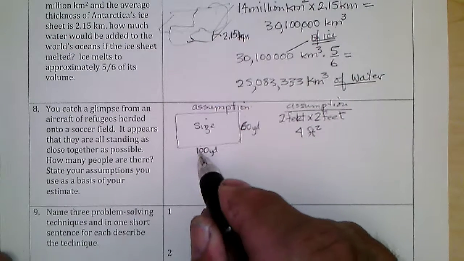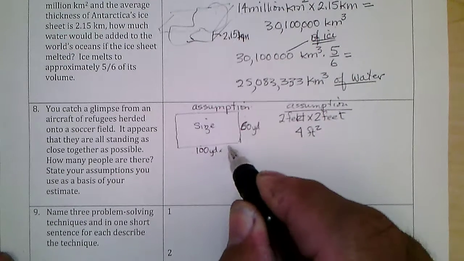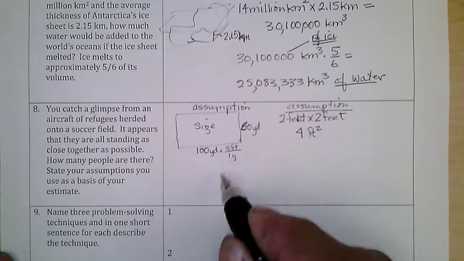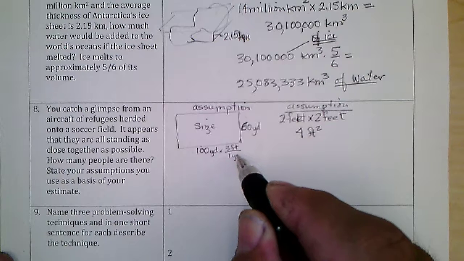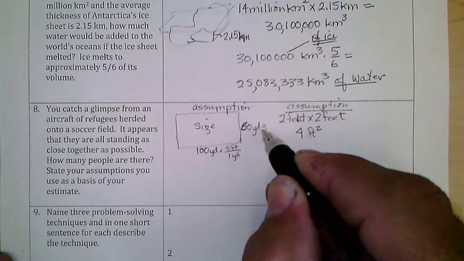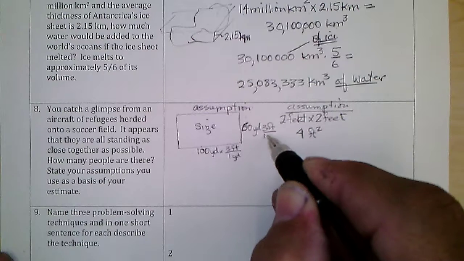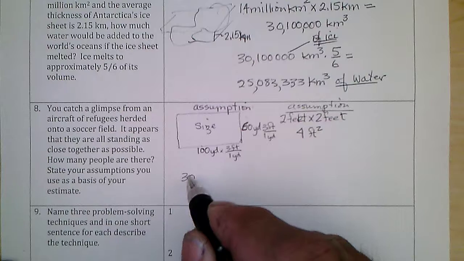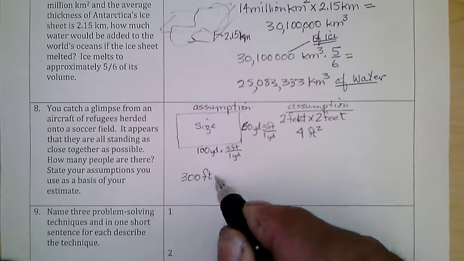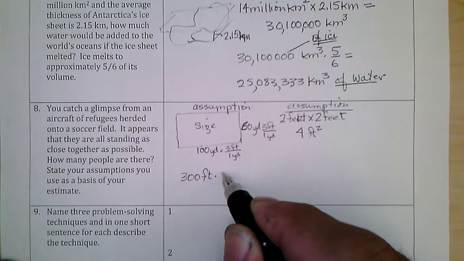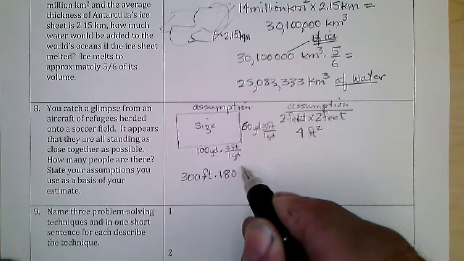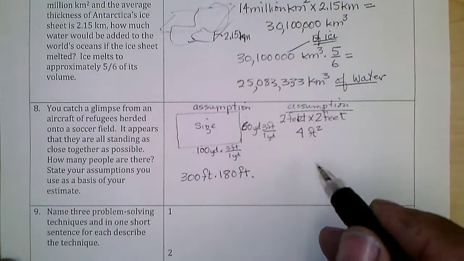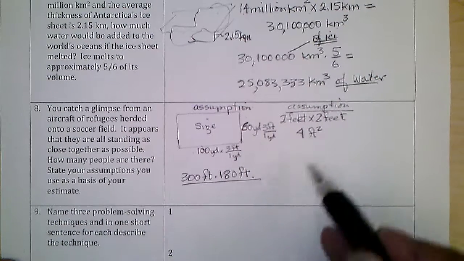Now, if I have 100 yards, if I multiply it by 3 feet makes 1 yard, I'll have 300 feet, and I'll have to do the same here. 3 feet is 1 yard, so I'd have 180 feet, so I have 300 feet times 180 feet, and divided by 4.